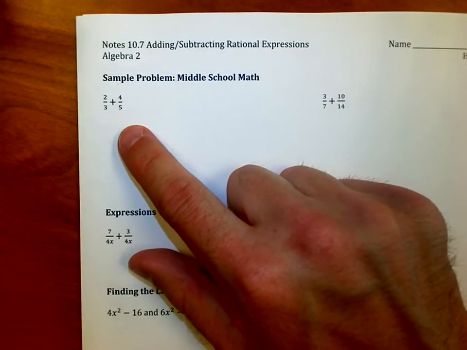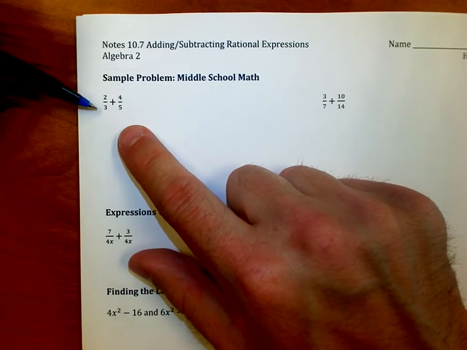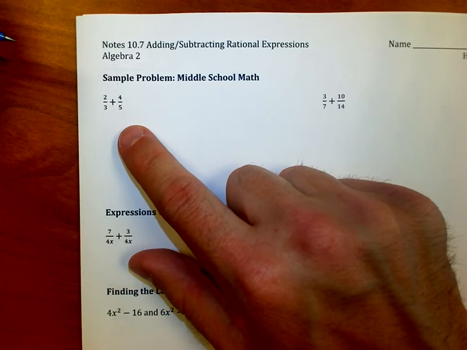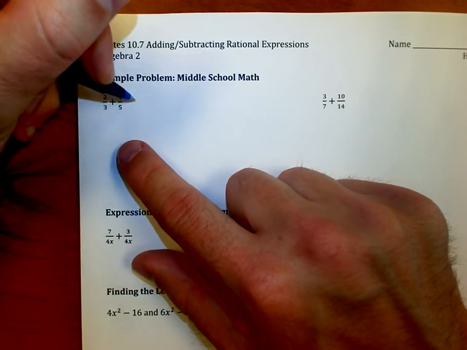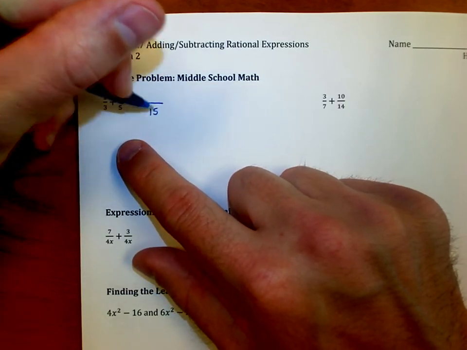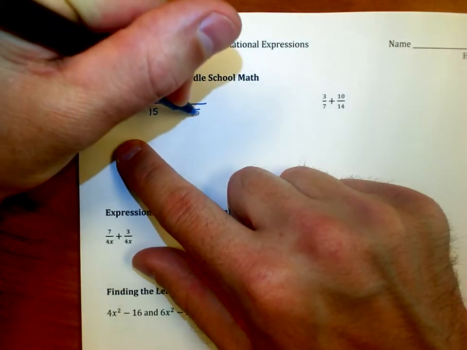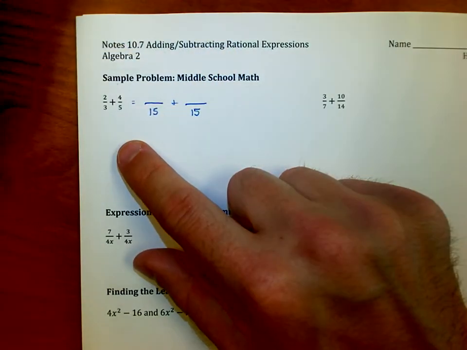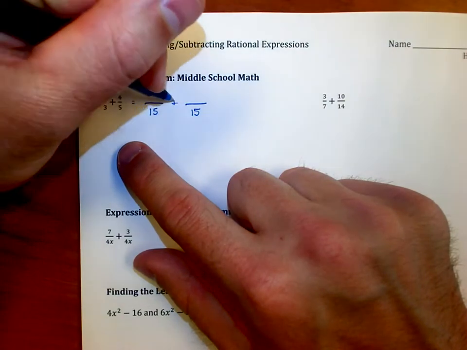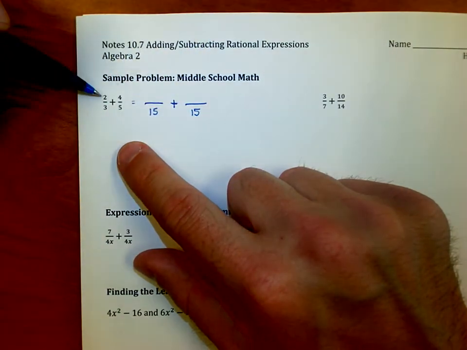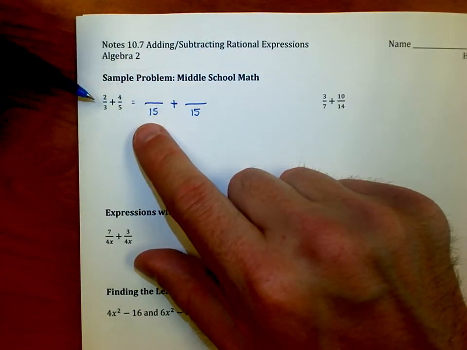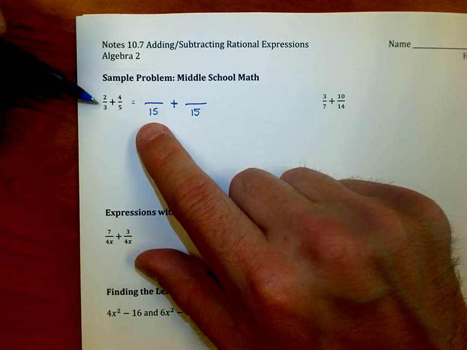you would say, well, the first thing I have to do is convert these to the same number on the bottom. And so I would say, what's the smallest number that 3 and 5 both go into? And that would be 15, right? And so I've got so many 15ths here and so many 15ths here. The second thing you would understand is that I don't have 2 15ths and 4 15ths. It's not that easy, right? The number of 15ths I have changes as well.